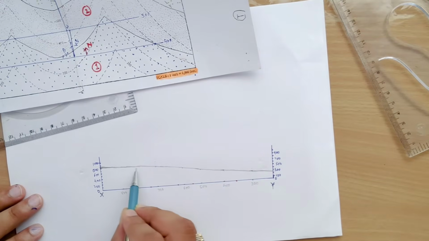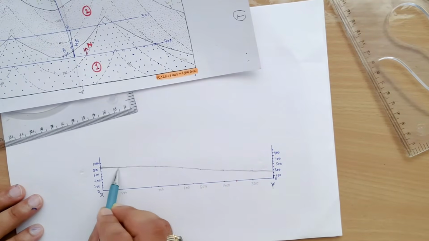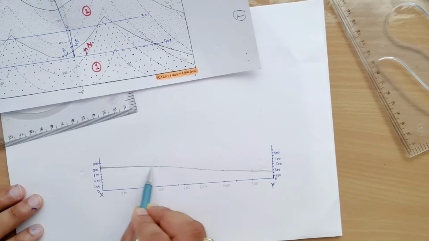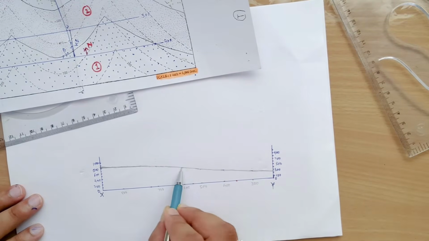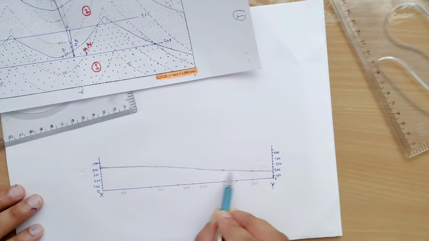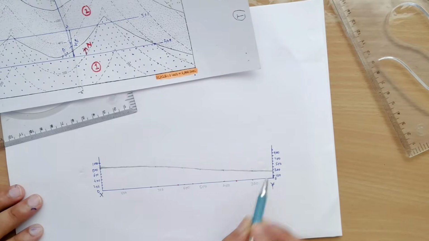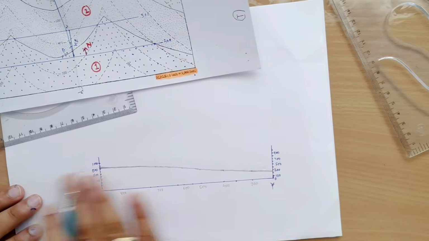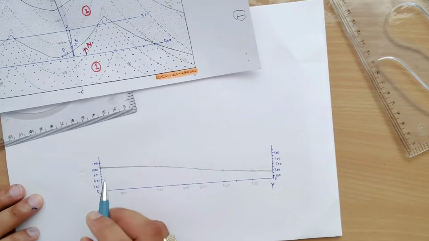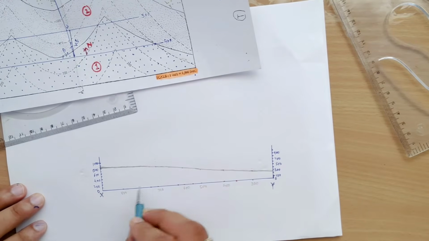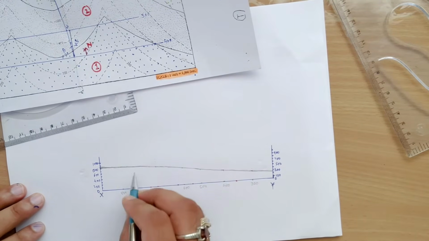We have to draw it with a smooth hand, and we don't have to draw a very thick line. We will remove the earlier formed line and form one sharp line above this smooth line, and we will remove the earlier present lines. So now we have drawn the profile.